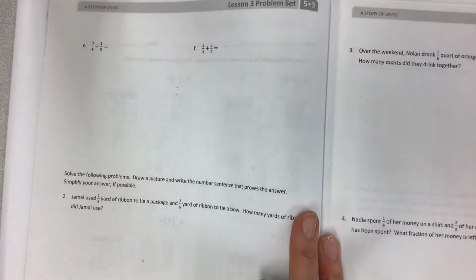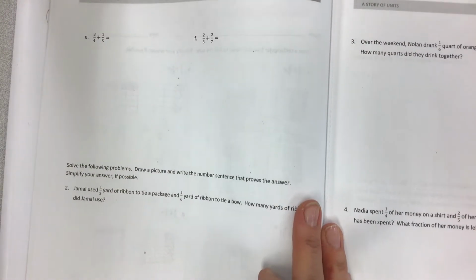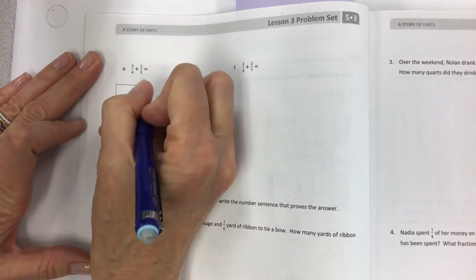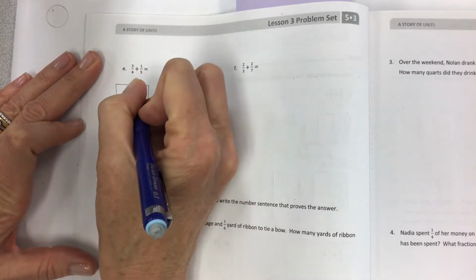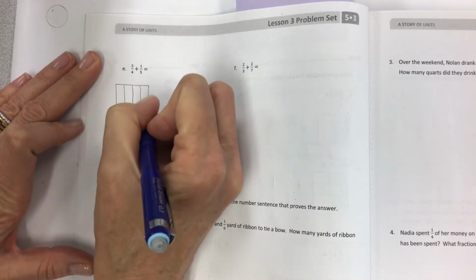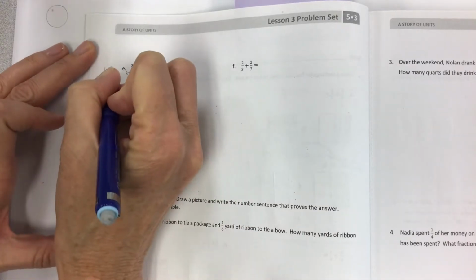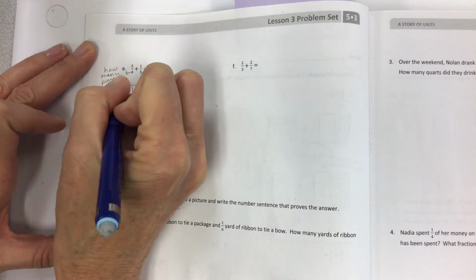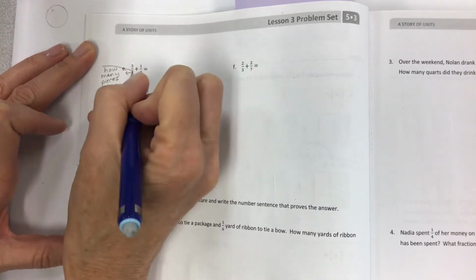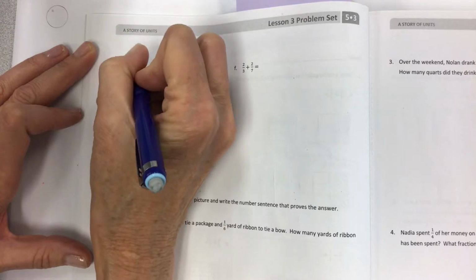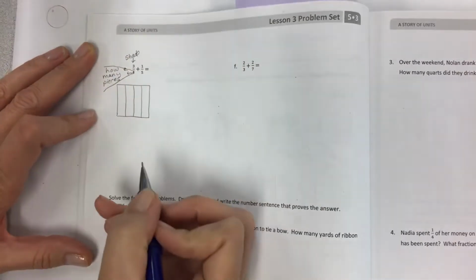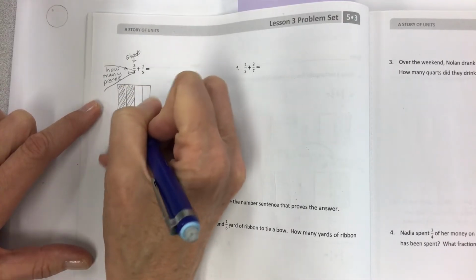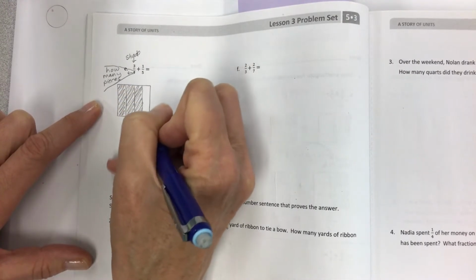Now this side, we're starting to get into multiple shading, not just one part, but maybe 3/4. So just make your model. Make it in fourths. The denominator tells you how many parts or how many pieces. Okay, that's what the bottom tells you. And the top tells you how many to shade. Okay, so this one says shade 3 out of 4. Make 4 and shade 3 of them.